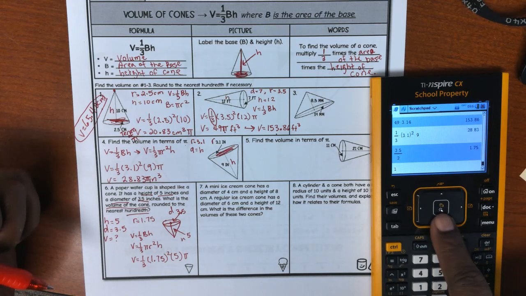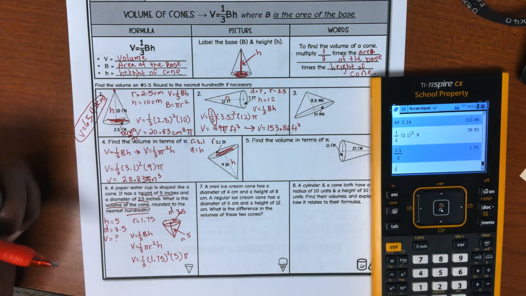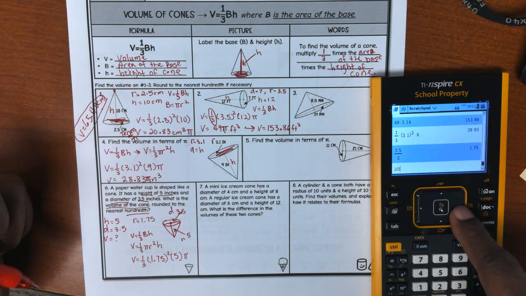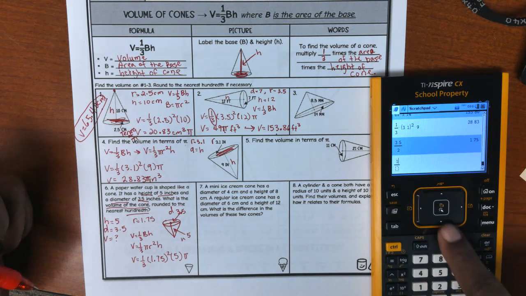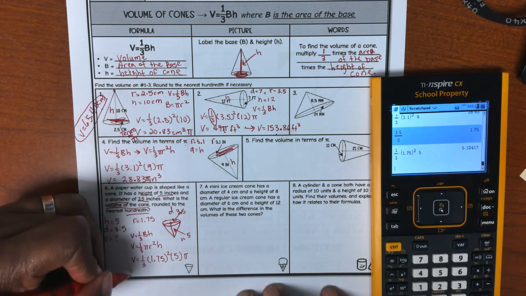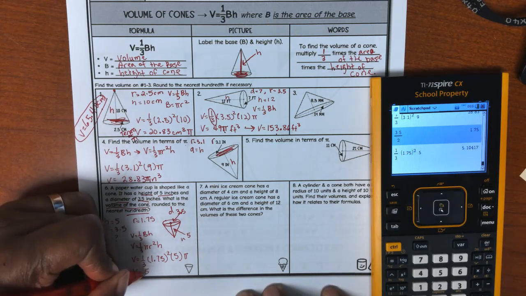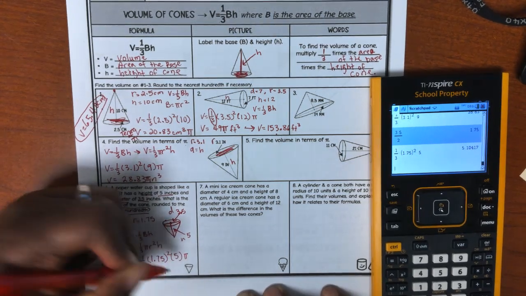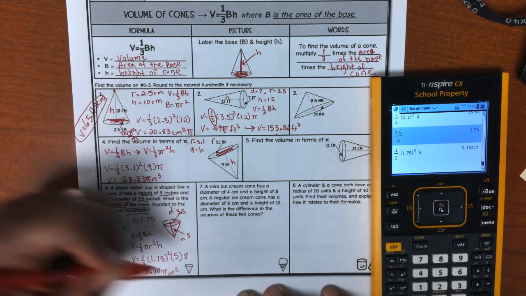This will be the last problem on this video, and then we'll continue on to the next one. 1/3 times 1.75 squared times 5. Push enter. We're going to put this in front of pi, so V is equal to 5.10 pi, and that's in inches cubed.